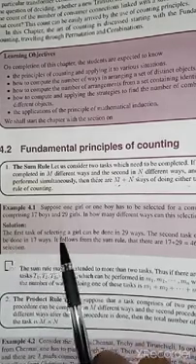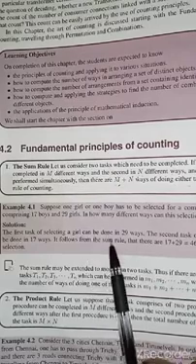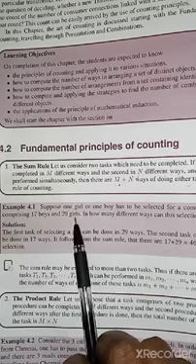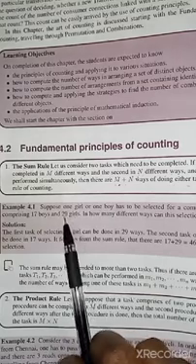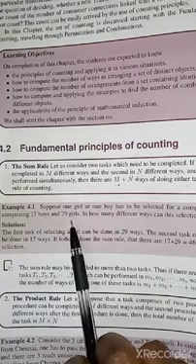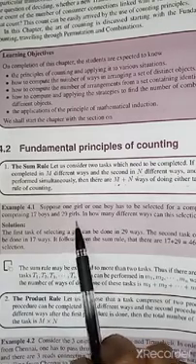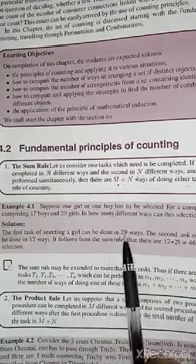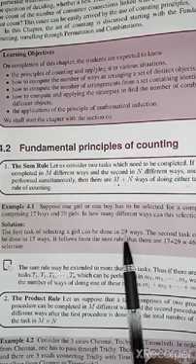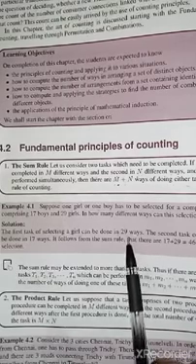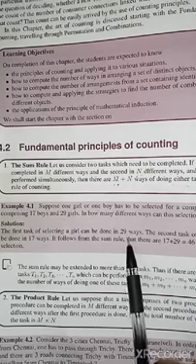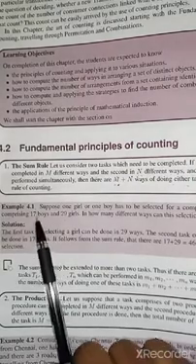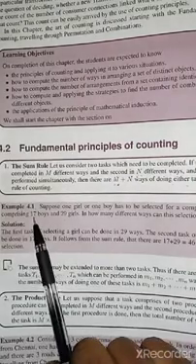The first task of selecting a girl can be done in 29 ways. Only one girl we have to choose, right? 29 girls are there, so we can choose any of the 29. That is, we can choose the first girl, or the second girl, or the third girl, similarly up to the 29th girl. So it can be done in 29 ways. Similarly, 17 boys are there, so how many ways can we choose?